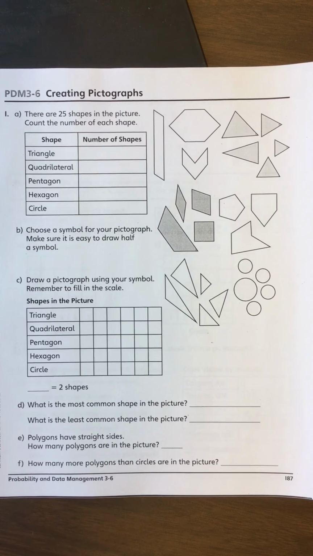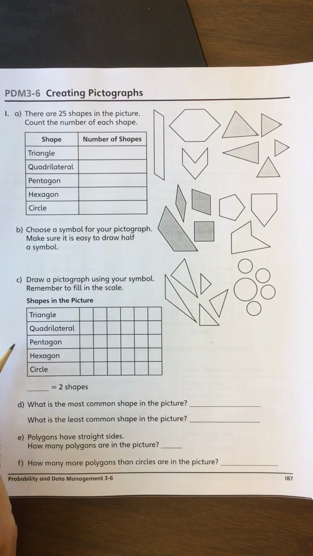Everyone, in today's lesson, you're going to be doing pages 187 and 188 in your Jump Math 3.2 workbook. The page is called Creating Pictographs, and the reason for that is because you are going to be creating your own pictograph based on the shapes that are displayed on the page.